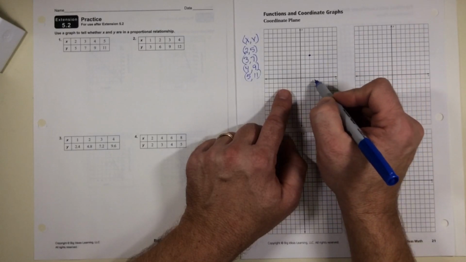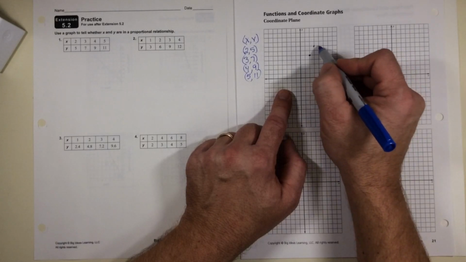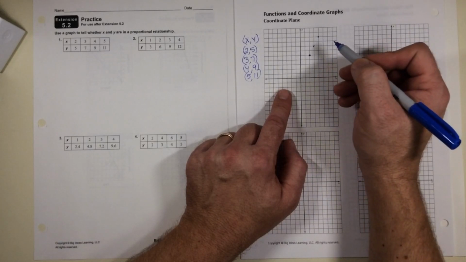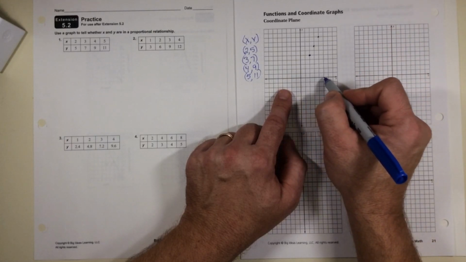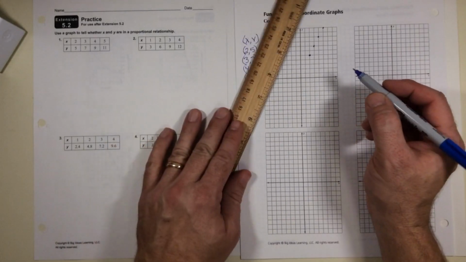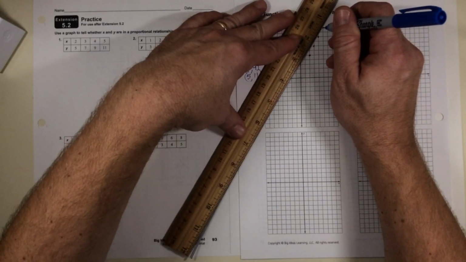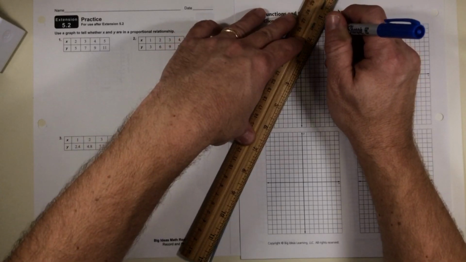My next one is 3, 7. So over one more, but up two more. Here we go. Over one more and up two more to get to 4, 9. And finally, 1, 2, 3, 4, 5, and all the way up to 11. So now I take a straight edge. I'm not just freehanding it in here. I have to make a straight line here.